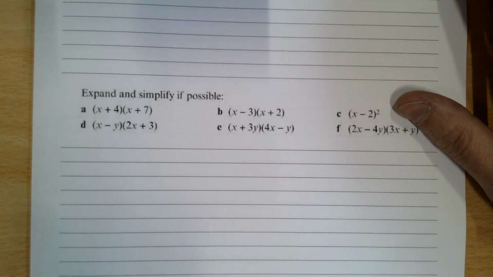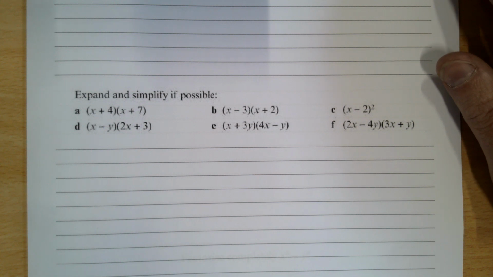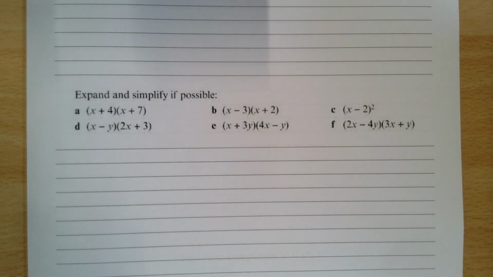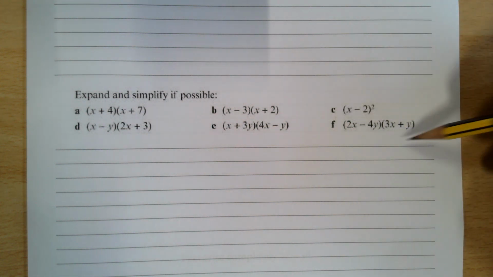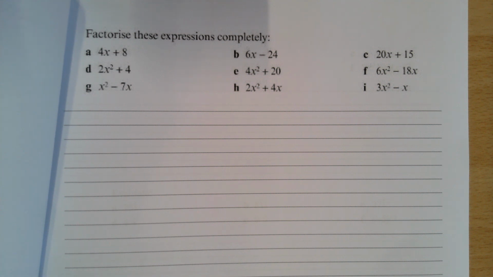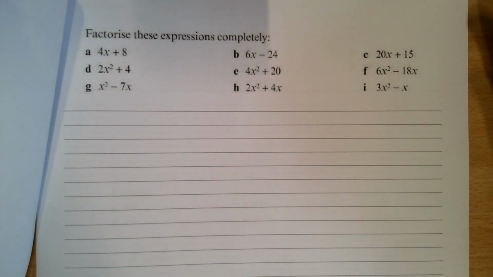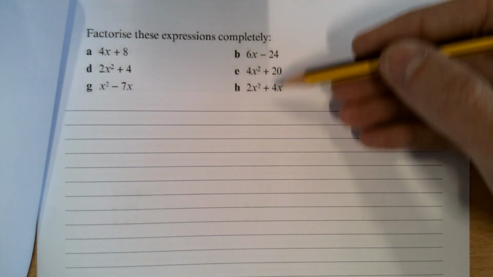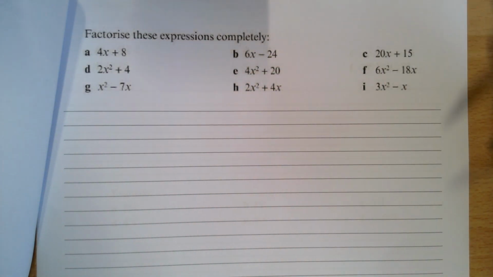Same with the expand and simplify. If you need to, then you can use the grid method. So maybe on F you'll want to do that so you don't make mistakes. Same thing with the factorizing. Hopefully these ones are the simpler kind of linear, or ones where there's just a number you have to factorize out of both should be okay.